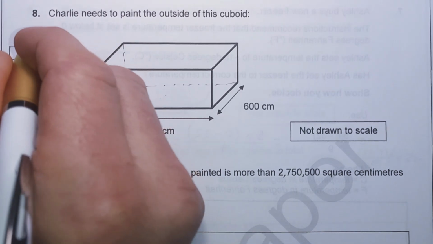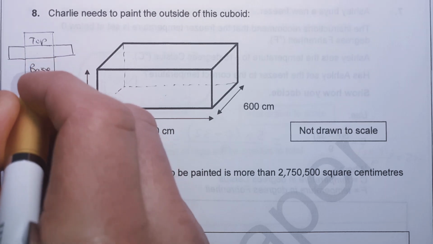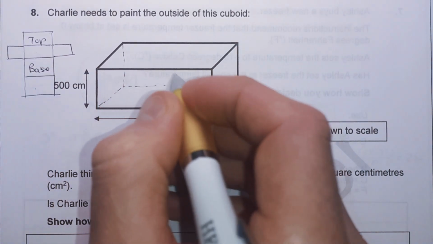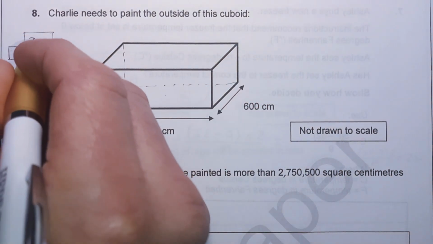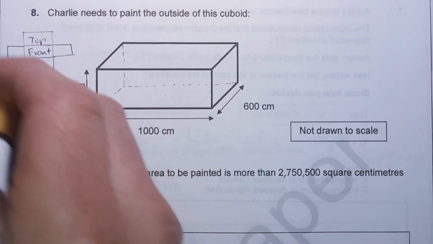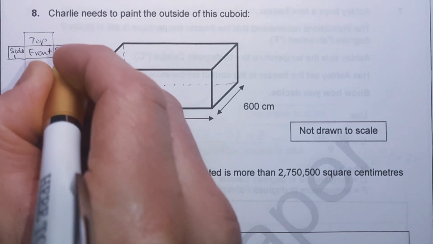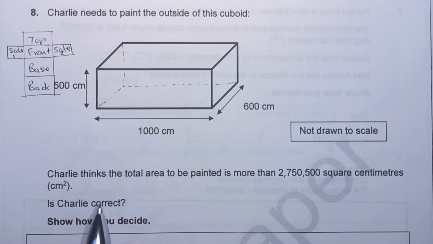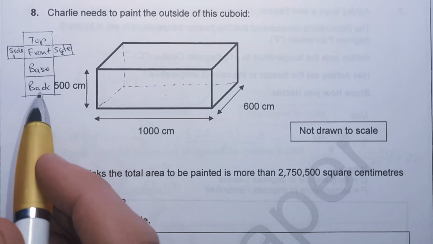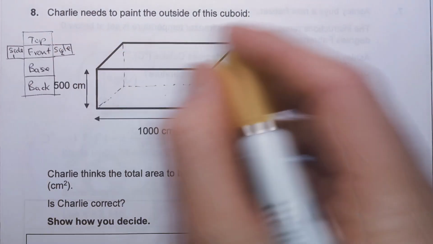Okay, so let's write top, I'll call it a base, we would have front, back, and then we'd have side 1 and side 2. So what we try to do is work out the area of all of these. So let's start off with the sides.